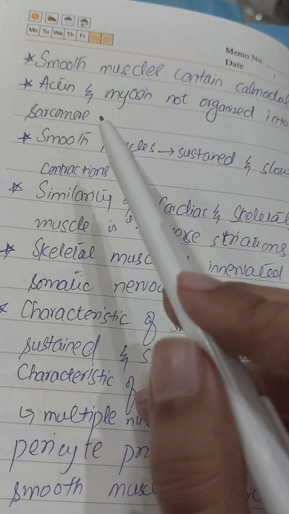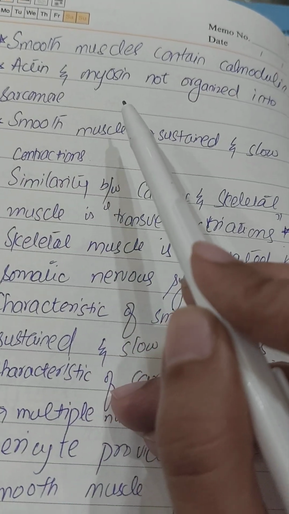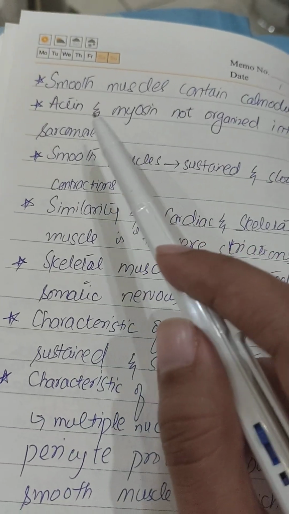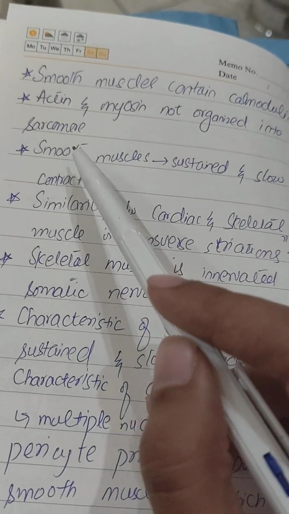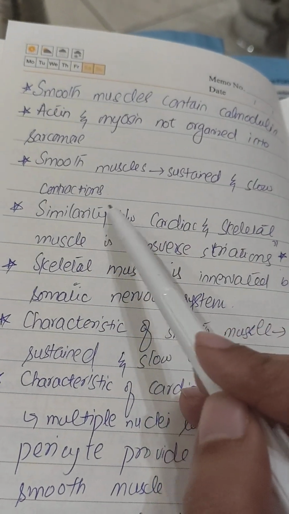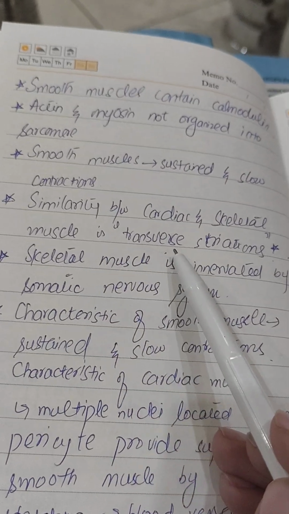Again, the skeletal and cardiac muscles have actin and myosin, which forms the sarcomere complex, while in the smooth muscle, actin and myosin is not organized into a sarcomere. Smooth muscles have sustained and slow contractions. The similarity between cardiac and skeletal muscles is transverse striations.